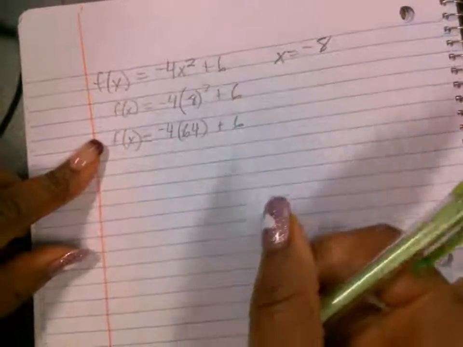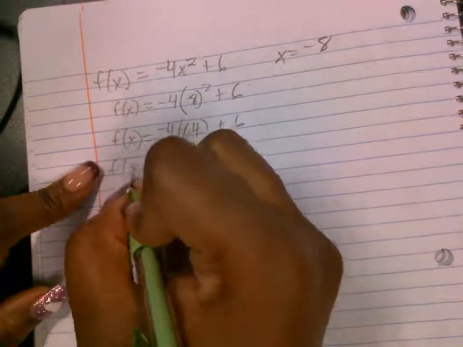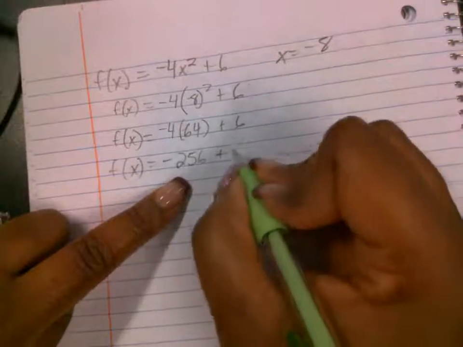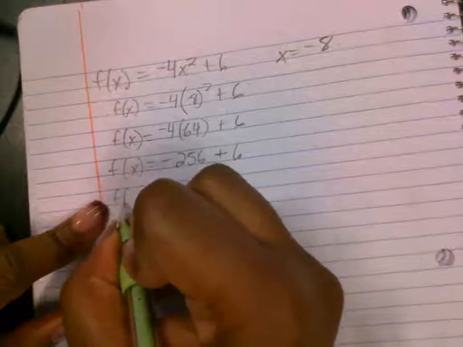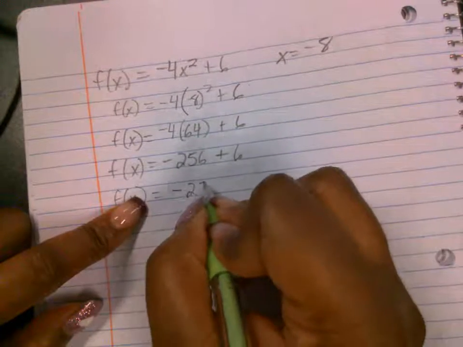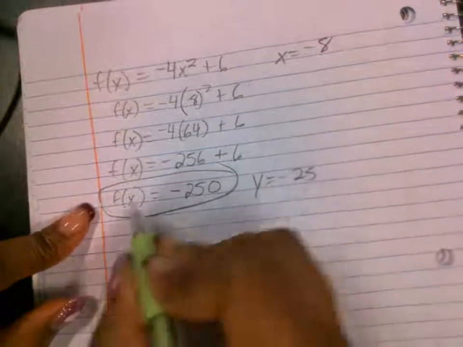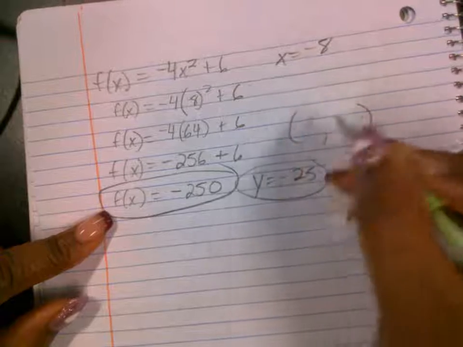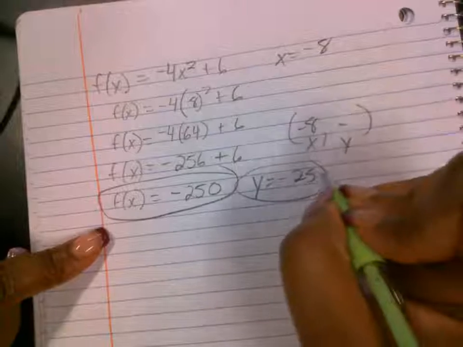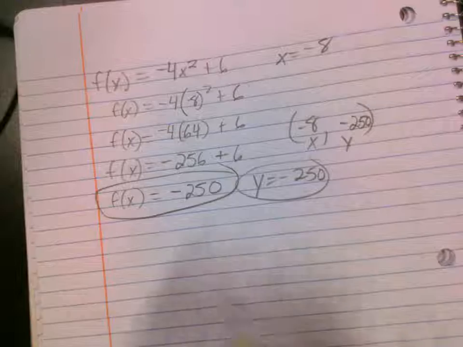Okay, so what's -4 times 64? What does that give us? Negative what? 256. Plus 6. What does that give us? -250. So y is equal to -250, or you can write it as f of x, or you can write x here is -8, and y here is -250. Those are different ways you'll see that answer.